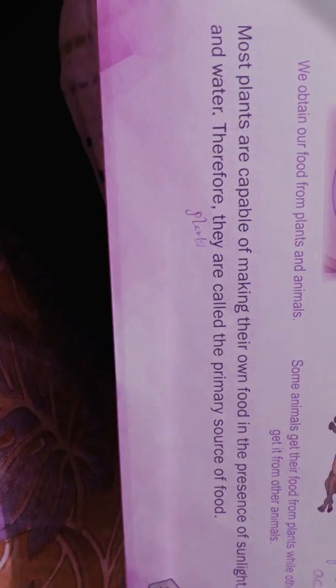But what about the plants? The plants do not depend on anybody because they prepare their own food through the process of photosynthesis. For photosynthesis, they use sunlight, air and water.